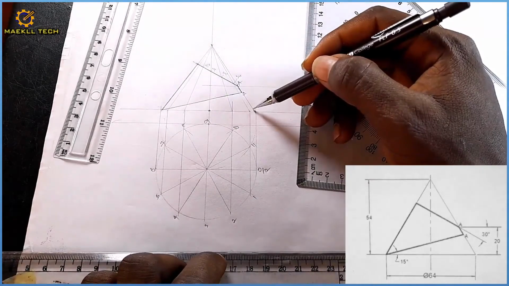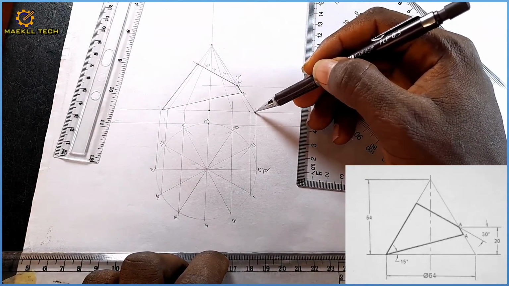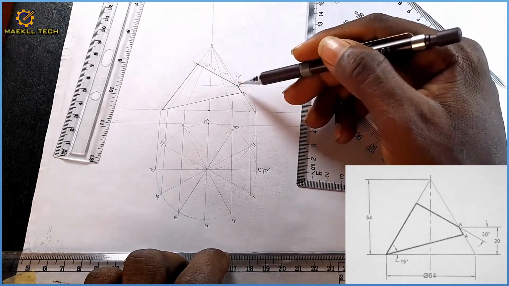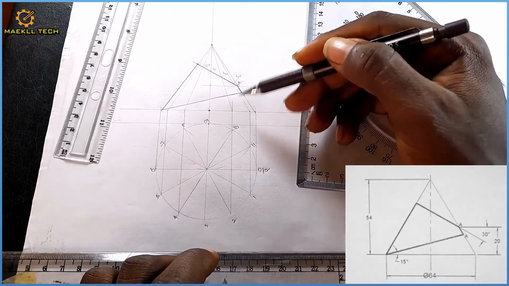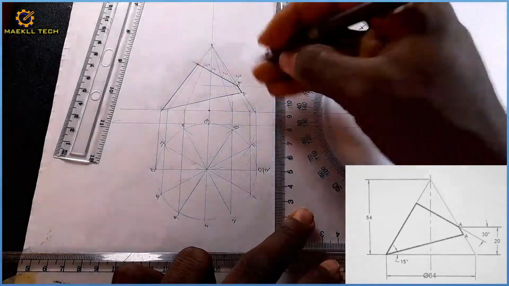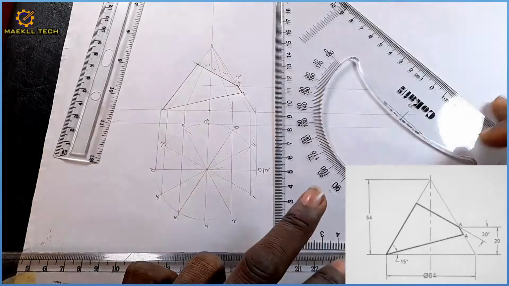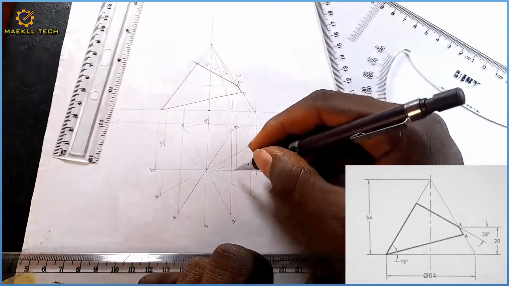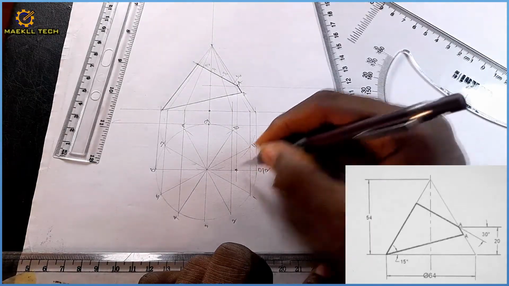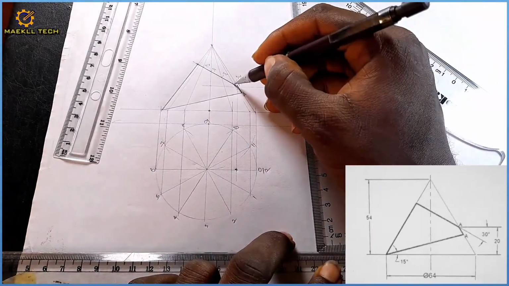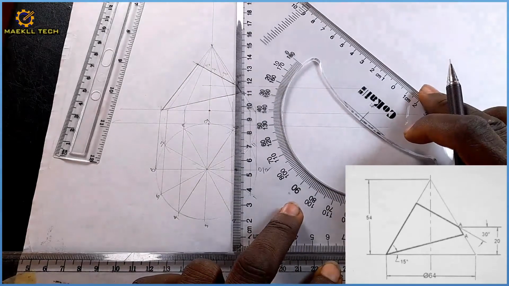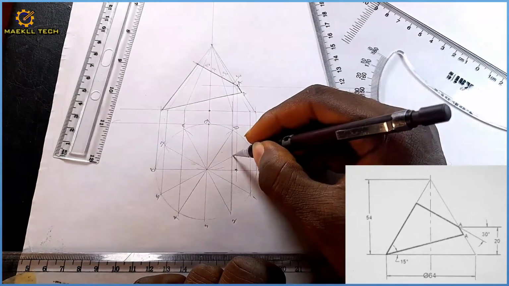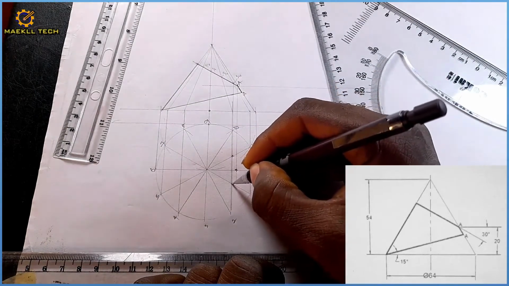So from where my lines, the rays which go through the elevation to the apex or to the vertex, wherever it touches this truncated part, I'm going to bring it vertically downward. So for this first mark here, that's mark what? 0 and 12. I'm going to draw it vertically downward, and this is where it touches my 0 and 12. The next one, 1 and 11, from here where it touches the cutting plane, I'm going to pull it downward. So this is mark 1 and 11 right here.